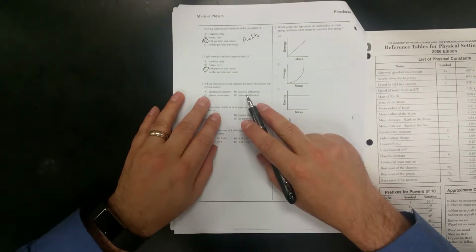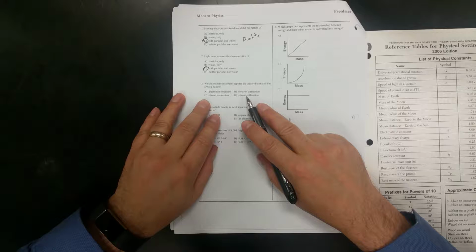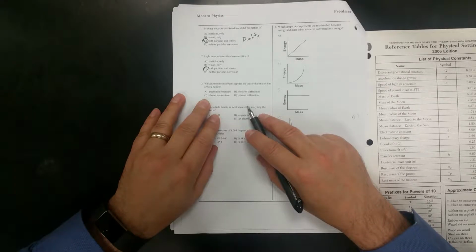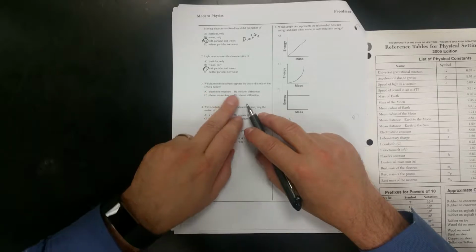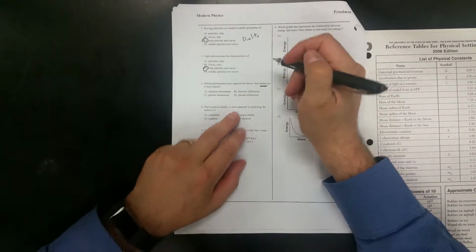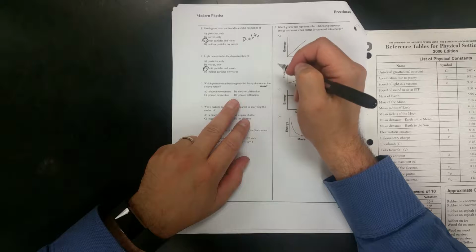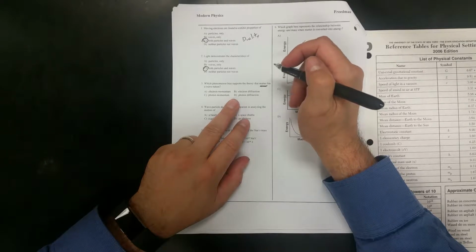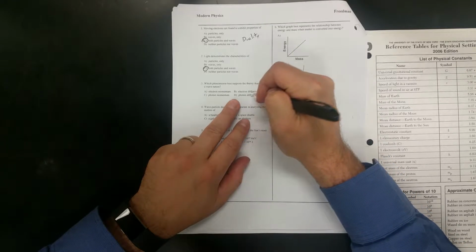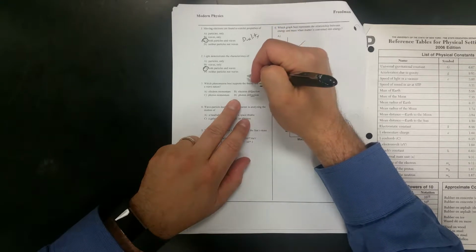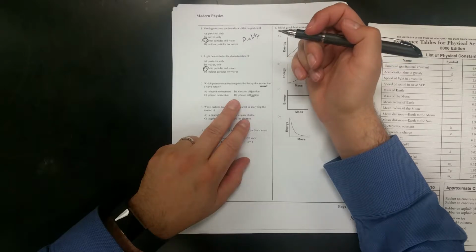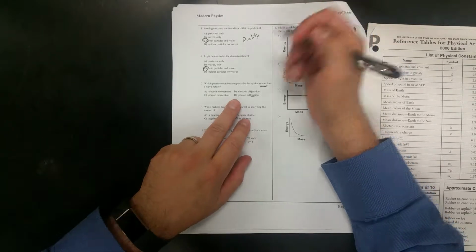Which phenomenon best supports the theory that matter has a wave nature? We're talking about matter. Let's look at this. Because matter has a wave nature, wave experiments include things like diffraction. So these are both diffraction. But other things like, let's think about this, Doppler effect, for example, interference, that sort of thing. But this is saying matter.